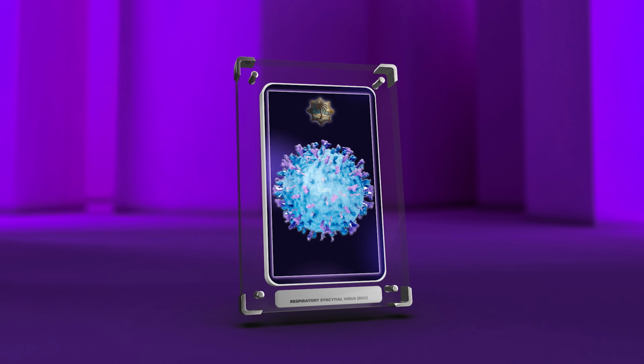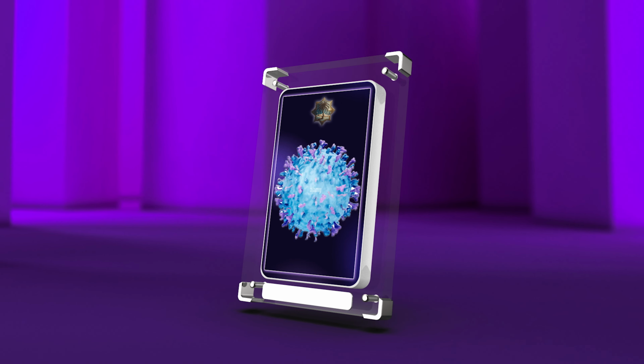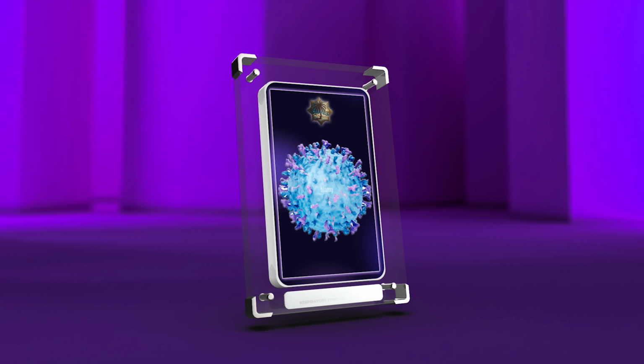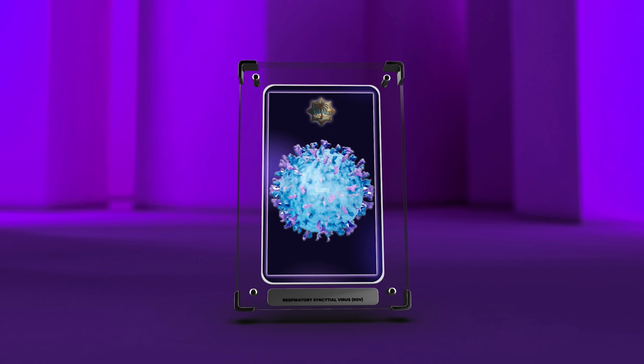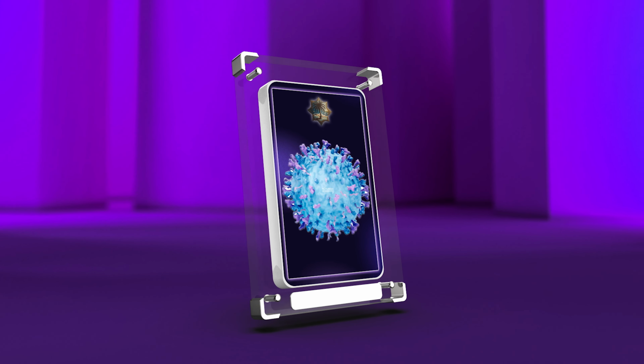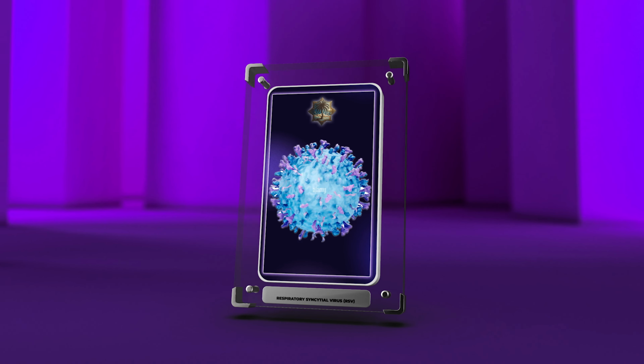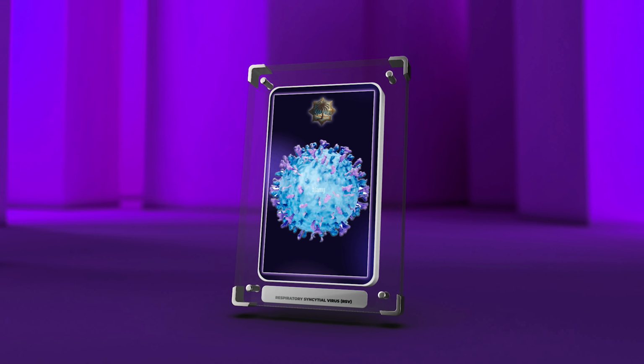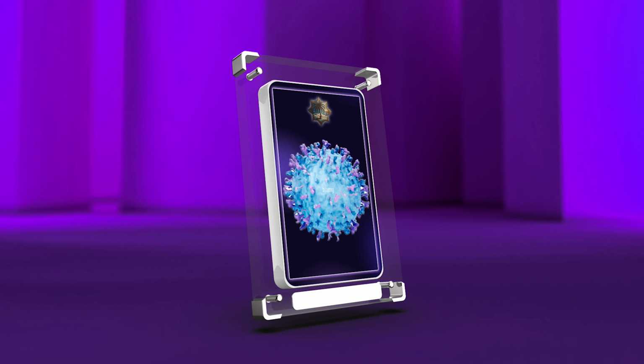In conclusion, respiratory syncytial virus, RSV, is a global health concern that requires ongoing research and collaboration. This script has provided a detailed understanding of RSV, empowering you to contribute to its management and prevention. Stay curious, keep learning, and contribute to efforts combating RSV worldwide.